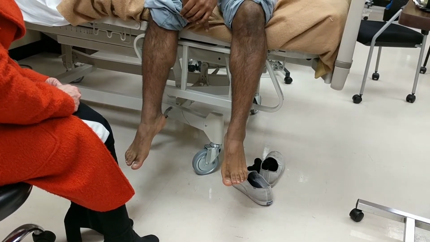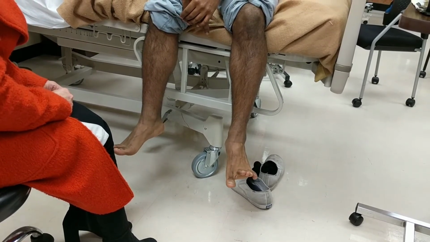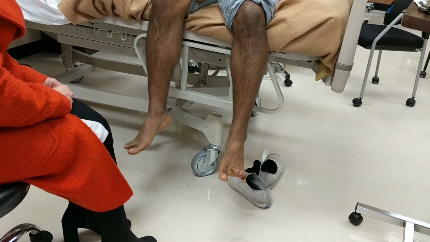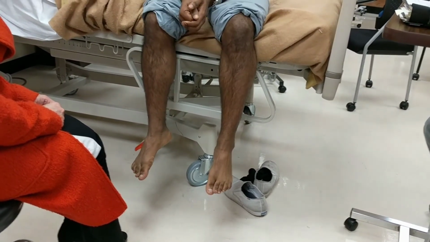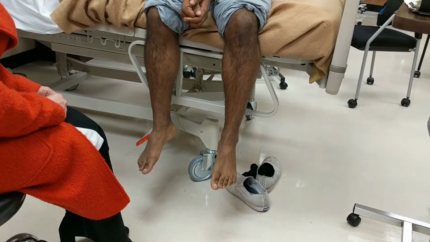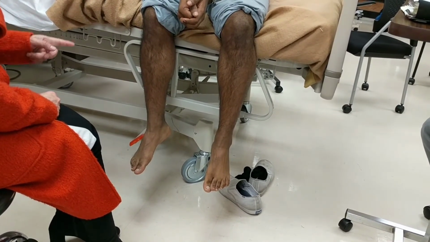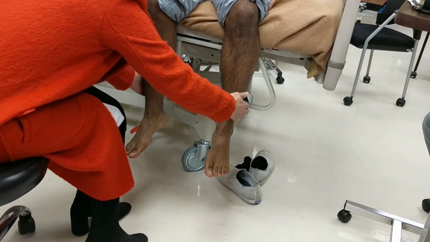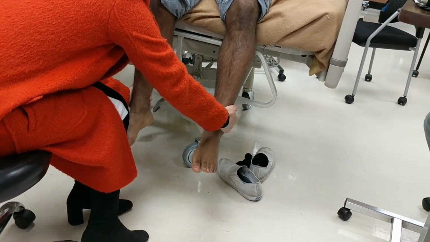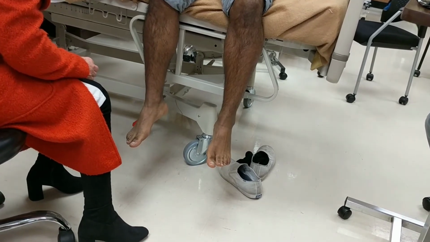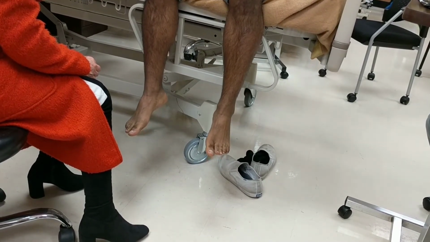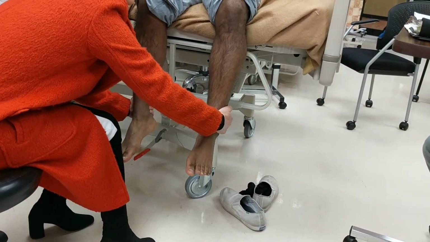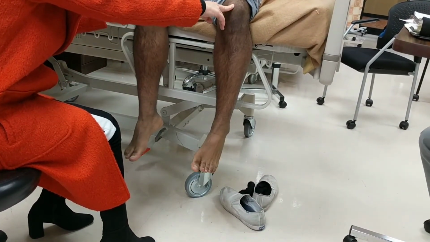Okay. Now spread the toes apart. Abduction. Bring the toes together. Adduction. Okay. Now for the eversion and inversion, you need to hold the patient's ankles. You have to hold the patient's ankle so that the movement is not coming from the knee area.